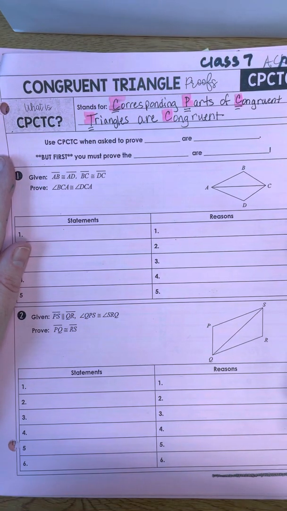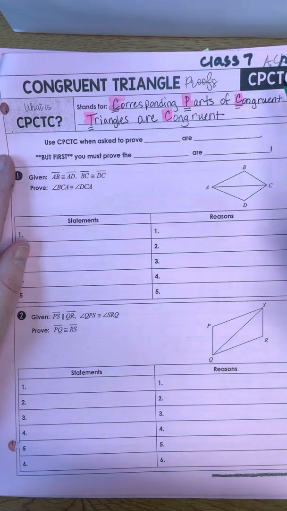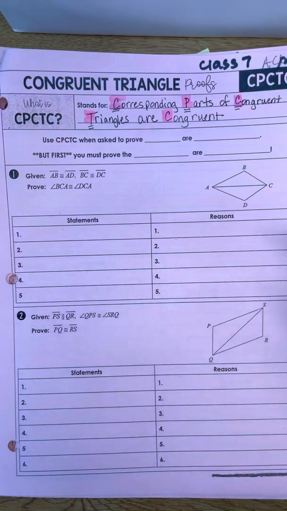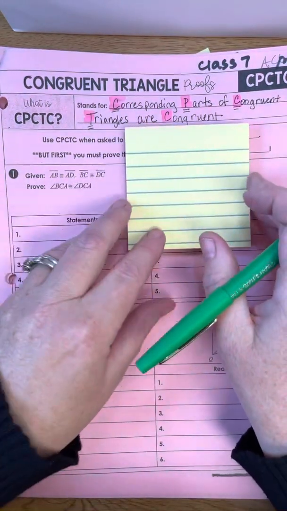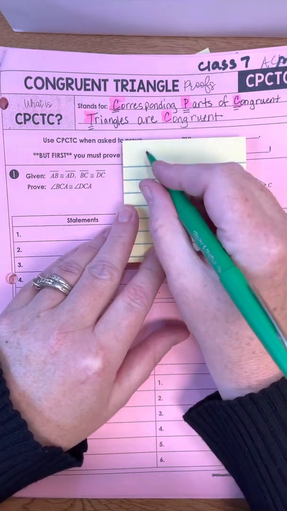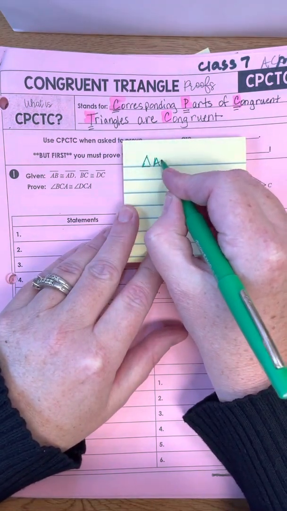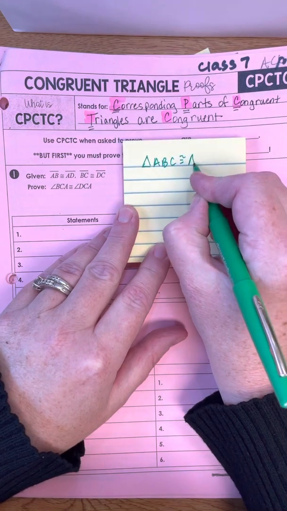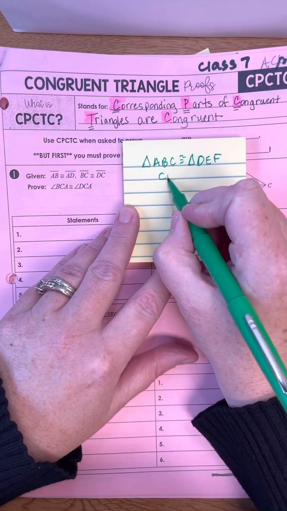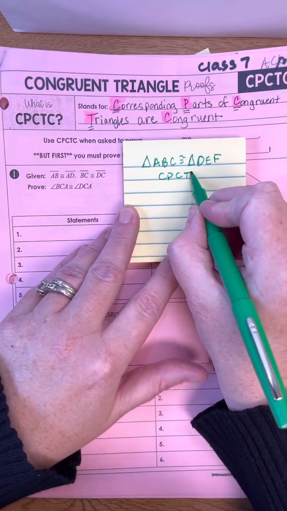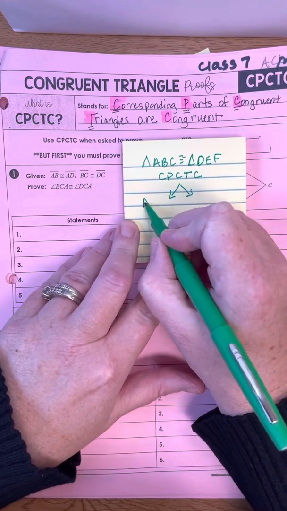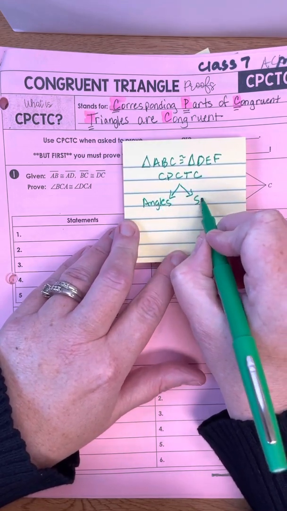Hello friends, welcome. Today we're going to talk about CPCTC, and you did learn CPCTC before. It stands for corresponding parts of congruent triangles are congruent. So if I had two triangles, triangle ABC congruent to triangle DEF, the corresponding parts of these congruent triangles that would be congruent are the angles and sides that are congruent.